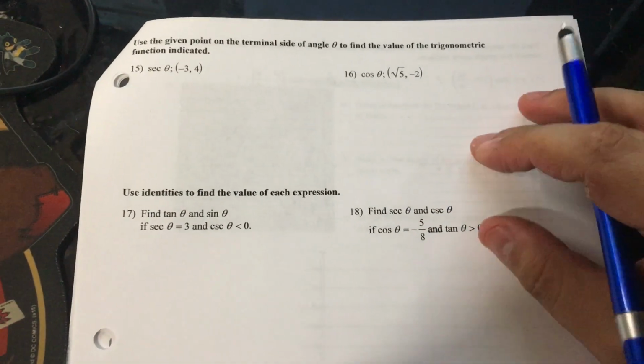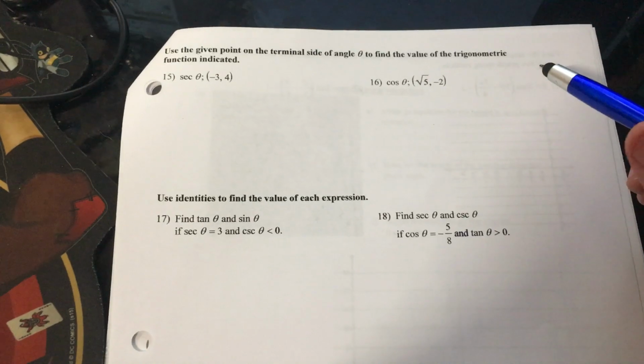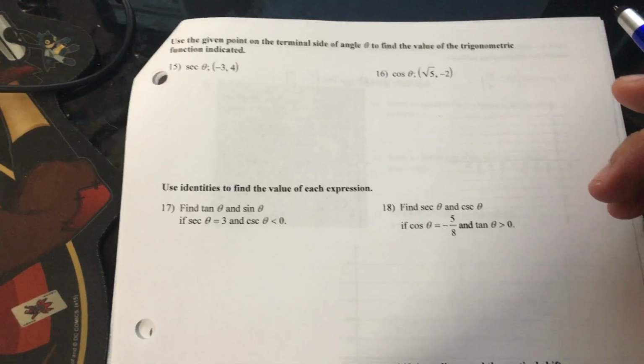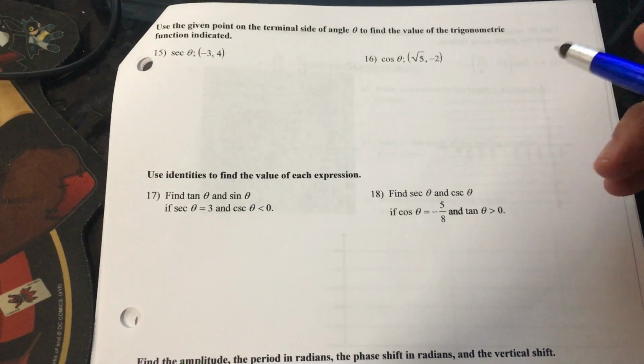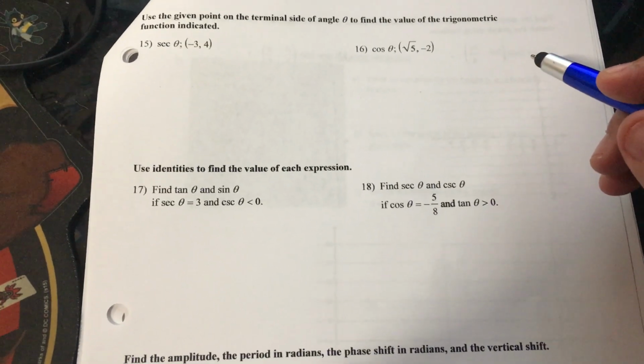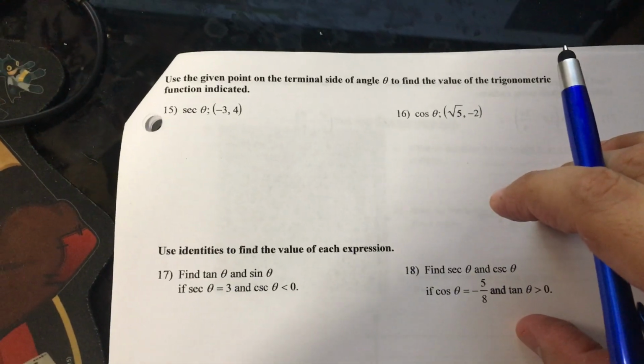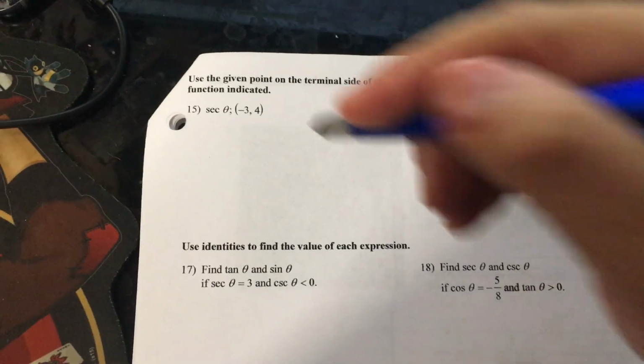Alright guys, so this is video 2 here. Again, I'm going to go through a couple of examples here for y'all. Full worked out unit review is going to be on the classroom. Please look for it. So here, again, we're dealing with trig values, and this is in secant, right?